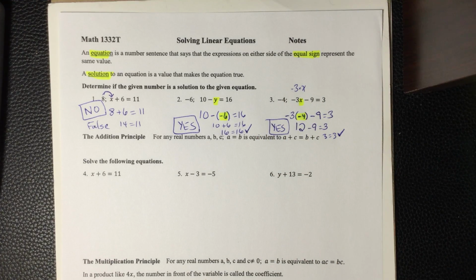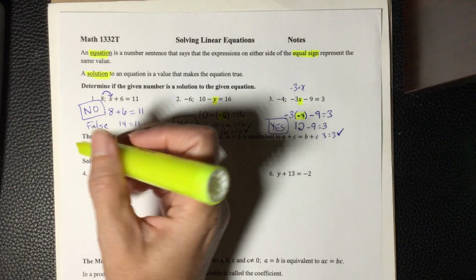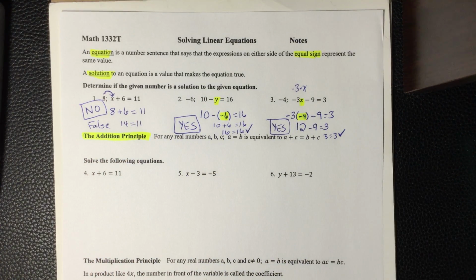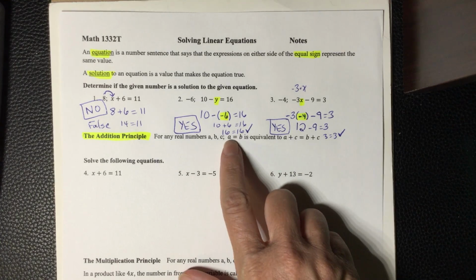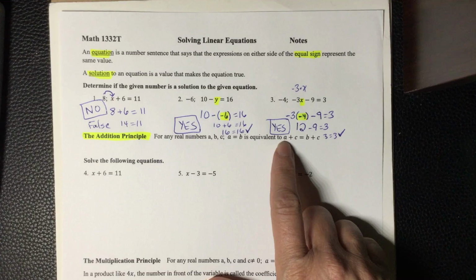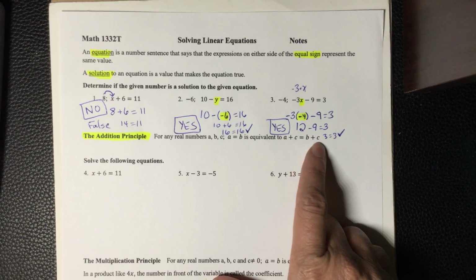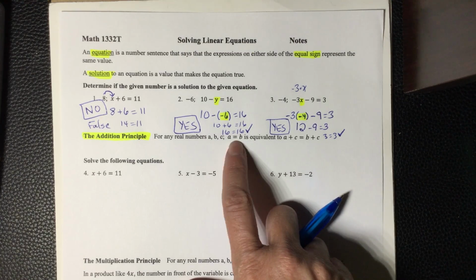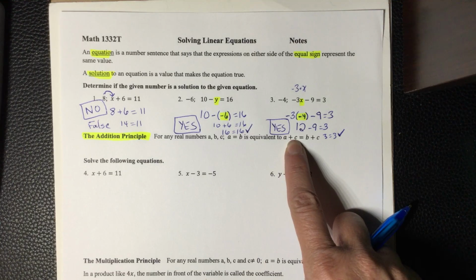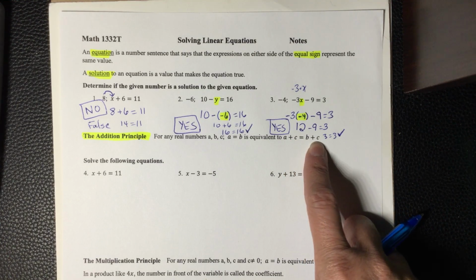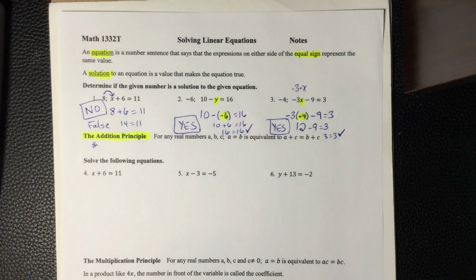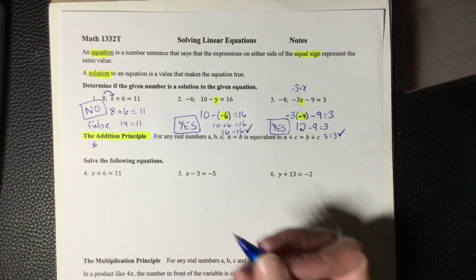All right, so now we're going to look at actually solving some equations. So when we're solving equations, one useful tool to have is what's called the addition principle. It says for any real numbers a and b, a equals b is equivalent to a plus c equals b plus c. So if we translate that, what they're saying is if we start with two things that are equal, if we add something to one side, it's fine as long as we add it to the other side. Okay, so think of it as kind of a balanced scale. Whatever you put on one side, you've got to put the same thing on the other side to keep it balanced.